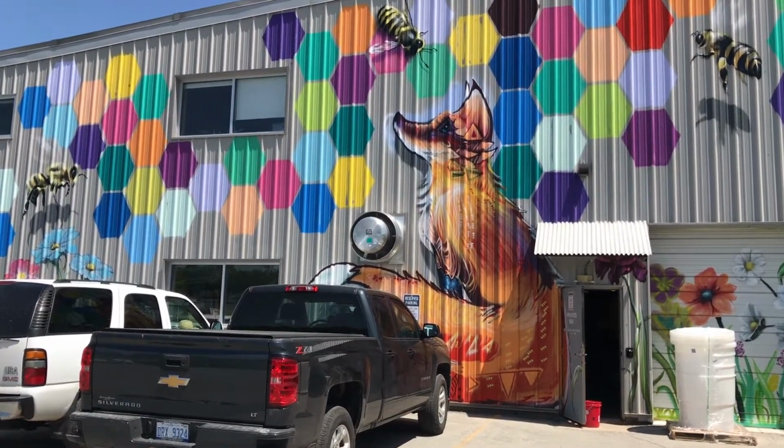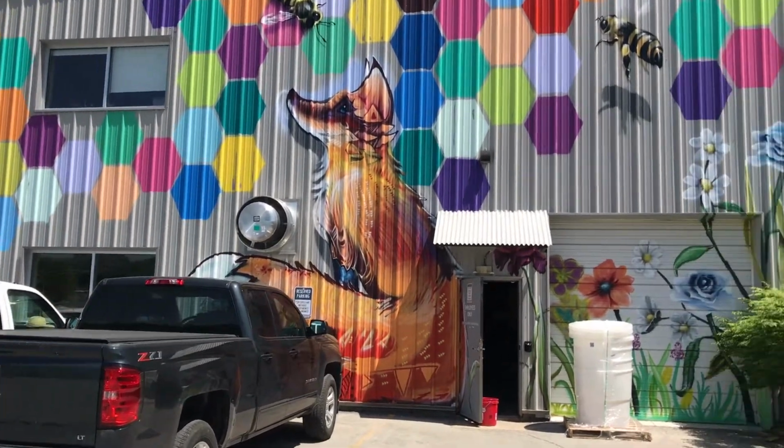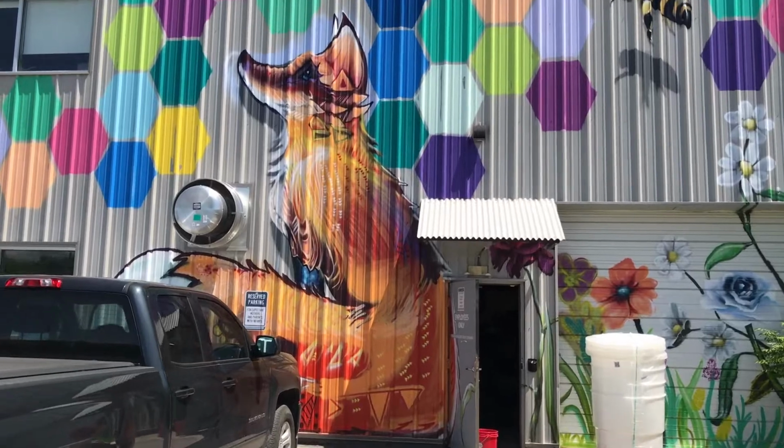The first thing we think about as employees is visual management. Right when we walk through the door, we see this nice beautiful mural that lets our employees know they've come to the right spot.